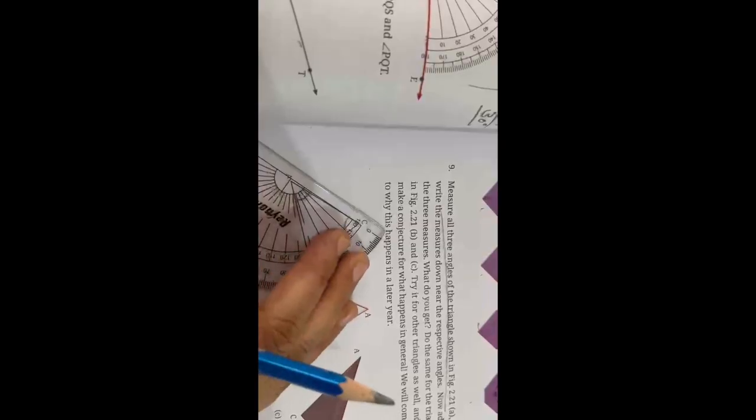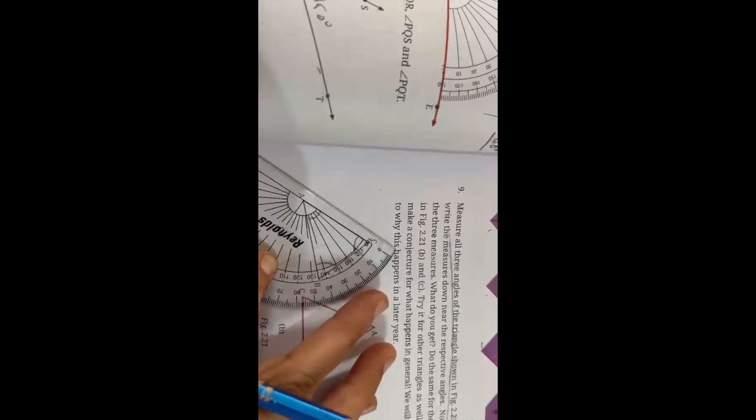Same with question number 9: measure all the three angles of the triangle shown in figure 2.1. You can measure this angle and this angle using the protractor. Now you know how to use the protractor. If I measure this angle, it is coming 45 degrees.